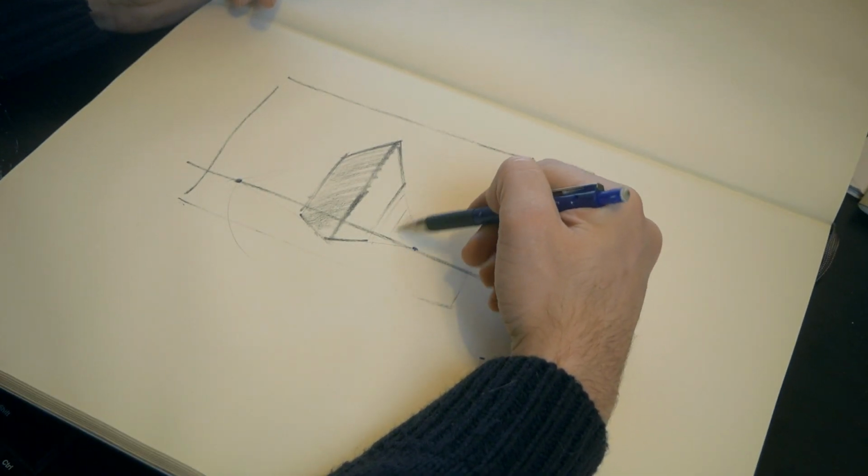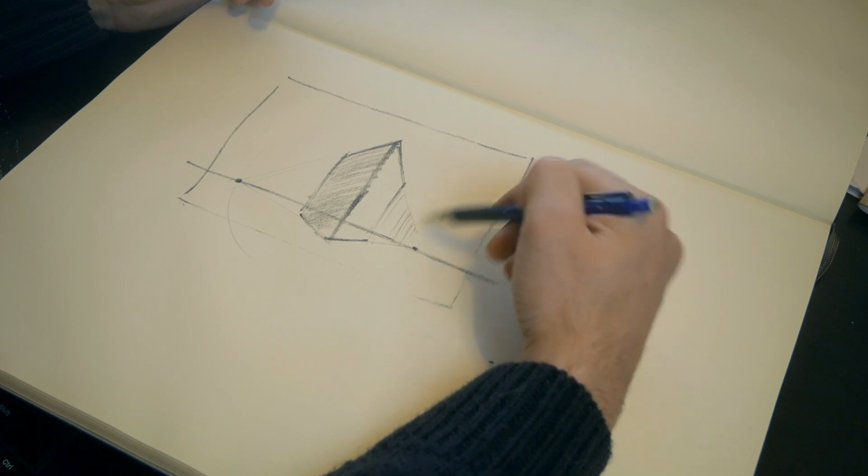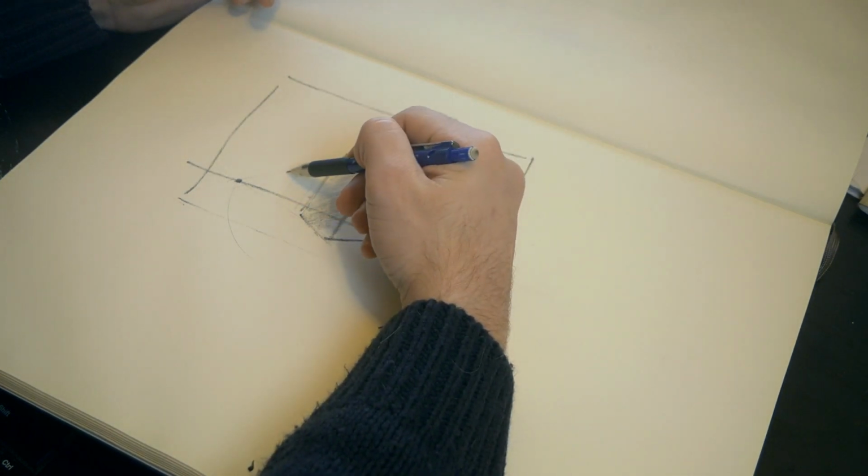But let's say I wanted to create the sense of buildings going back in the distance.